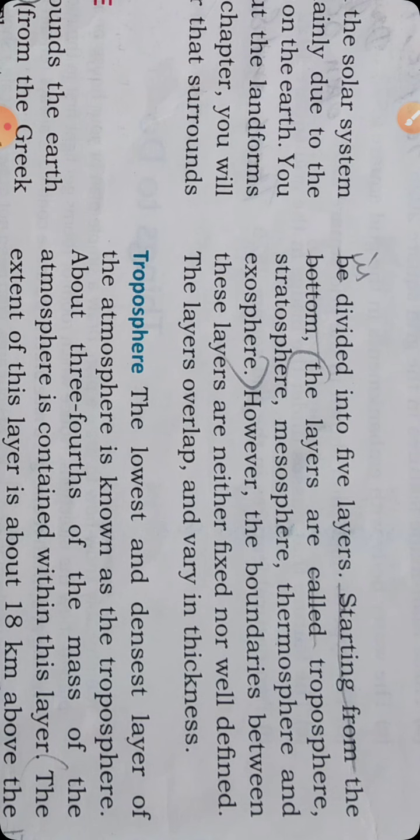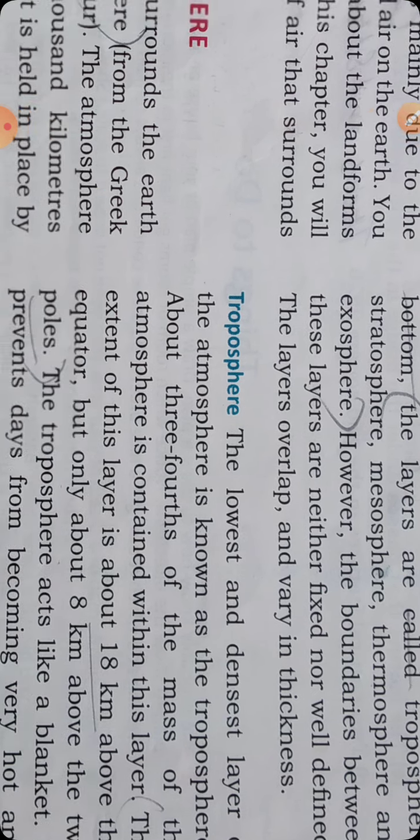I'll show you a diagram also for this. However, the boundaries between these layers are neither fixed nor well defined. The layers overlap and vary in thickness. Let us see what the troposphere is.